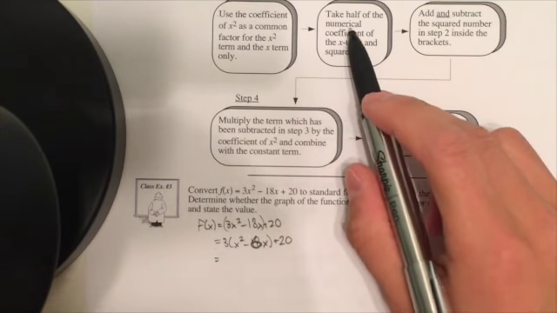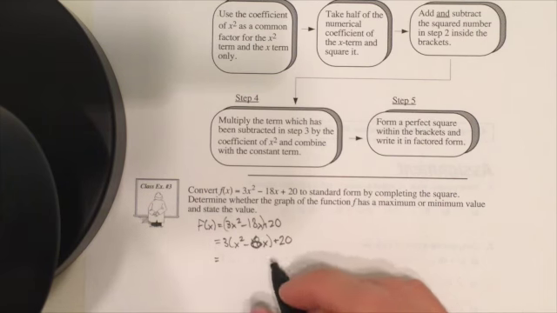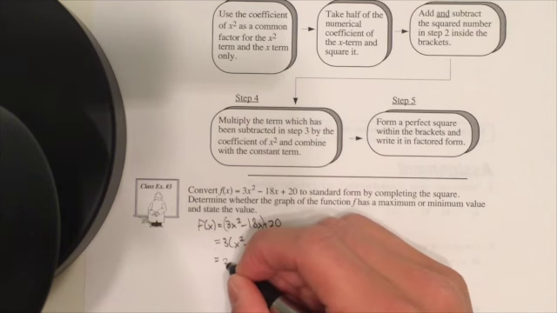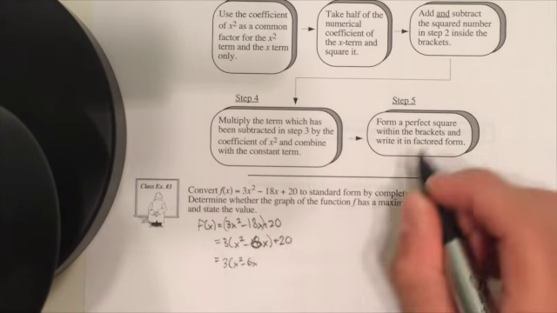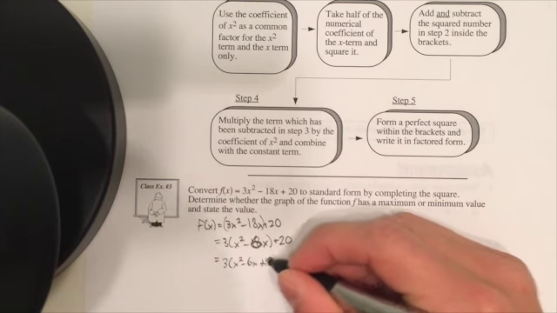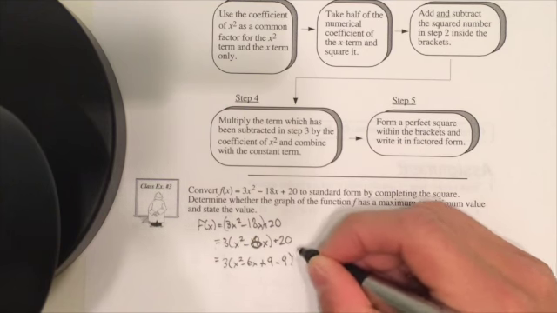So step 3 is take half of the numerical coefficient. The numerical coefficient of x is 6, so half of that is 3, and squared it would be 9. So x squared minus 6x, and I need to add and subtract that squared number inside the brackets this time. This is the only difference, that we're adding and subtracting it inside the square brackets.